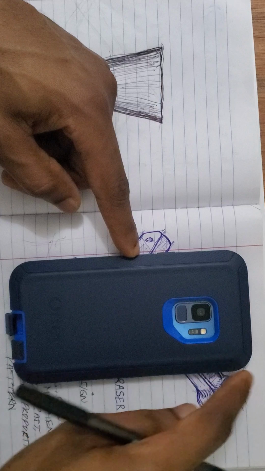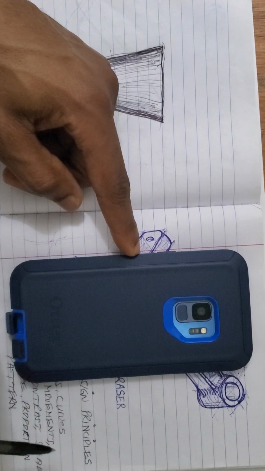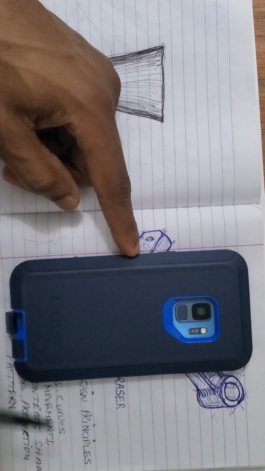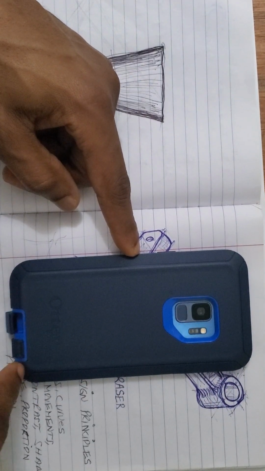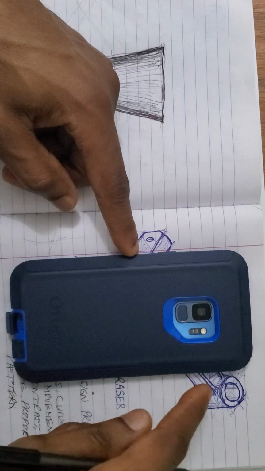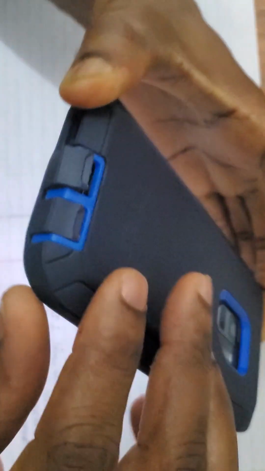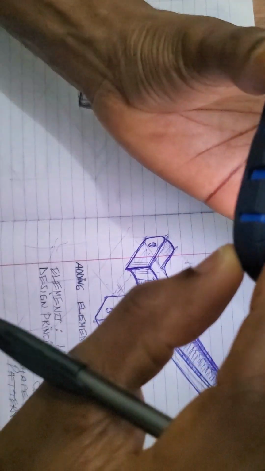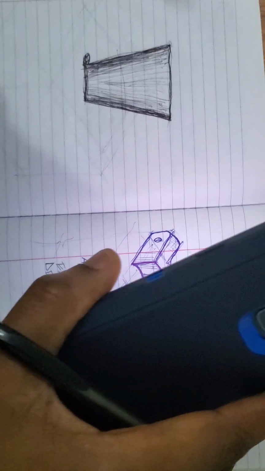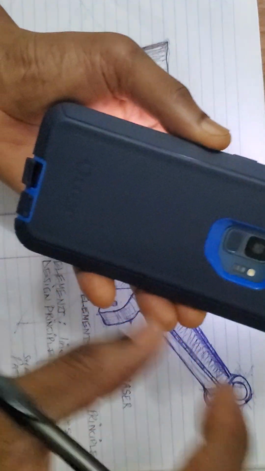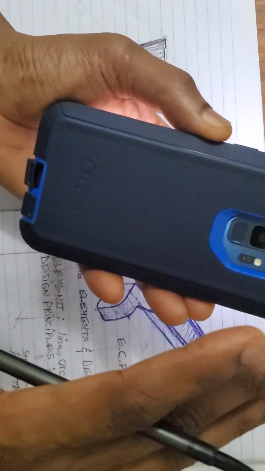So the ratio of length to width is 2 to 1. Now, the thickness seems to be about a quarter of the width. So the first thing to establish is that when we are sketching this, that same ratio has to be maintained.